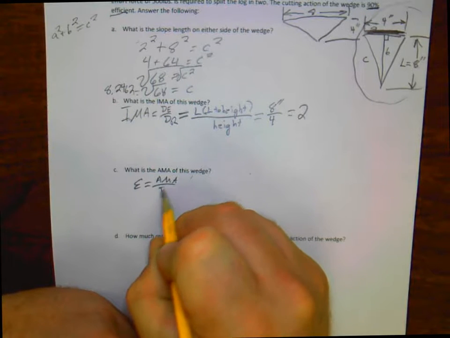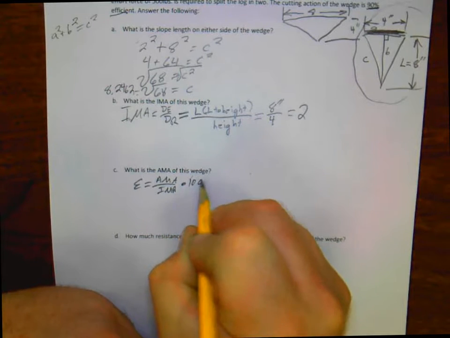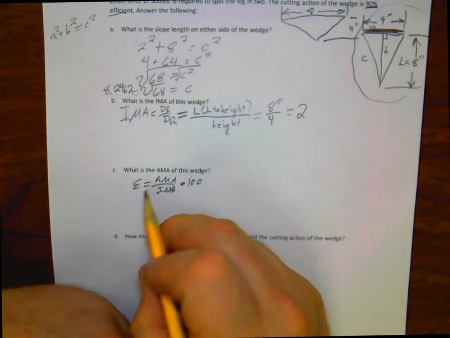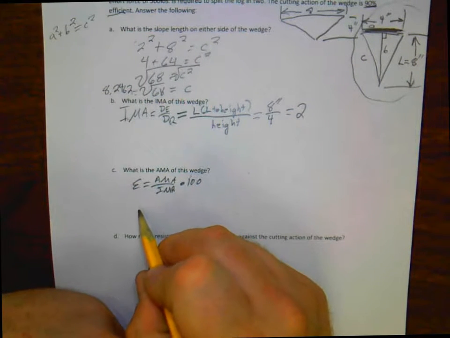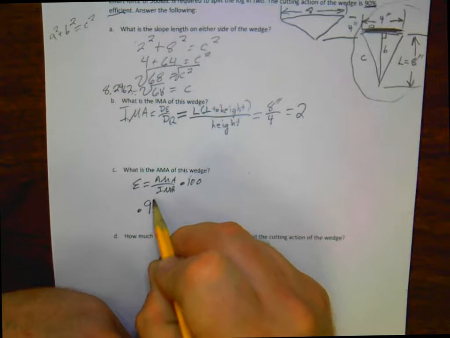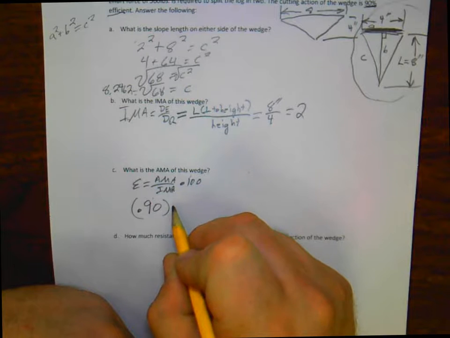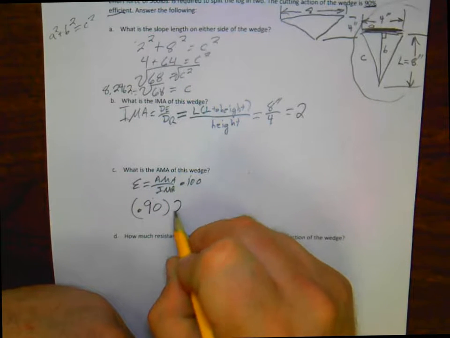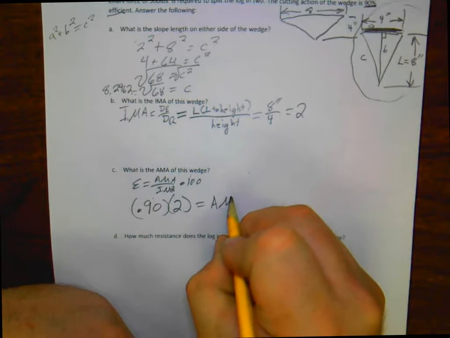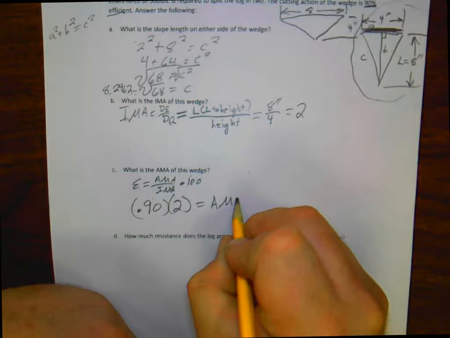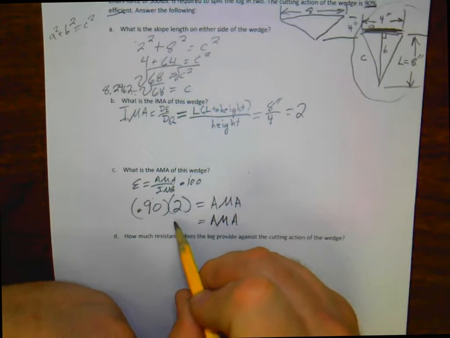90% when we divide out the 100, 90% becomes 0.90 times the IMA, which is 2, and that equals our AMA. The mechanical advantage here is actually equal to 1.8. So we have an AMA of 1.8 and an IMA of 2. How much resistance does the log provide against the cutting action of the wedge?